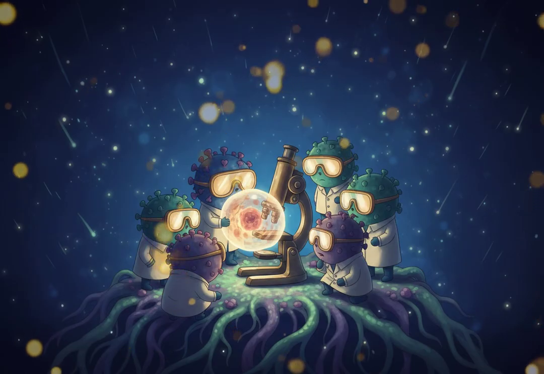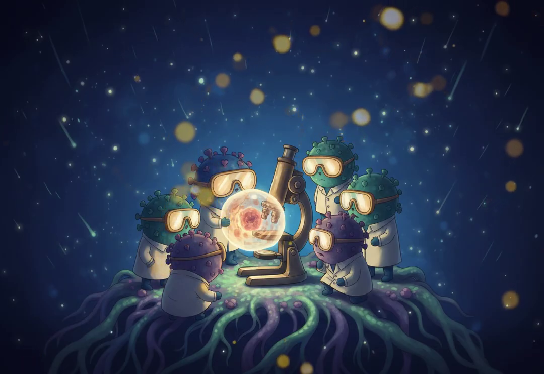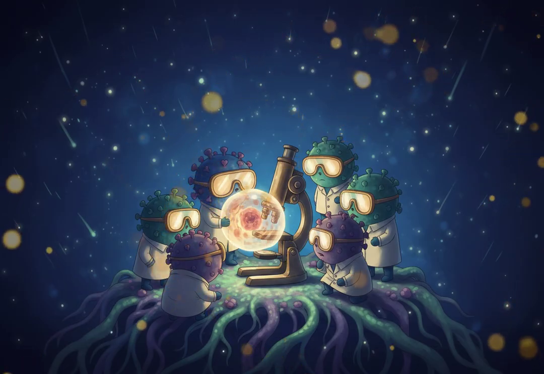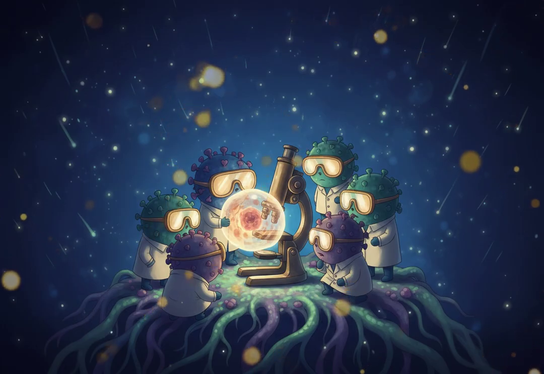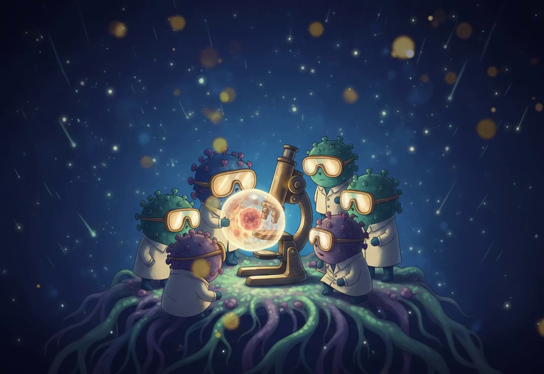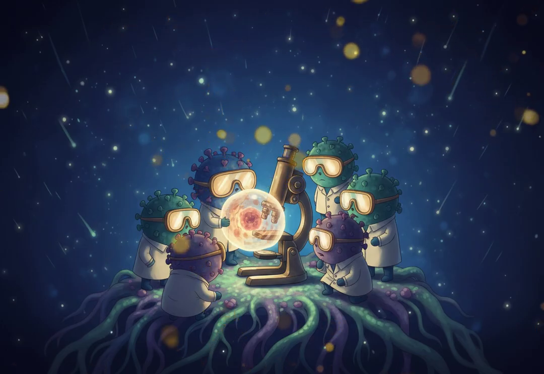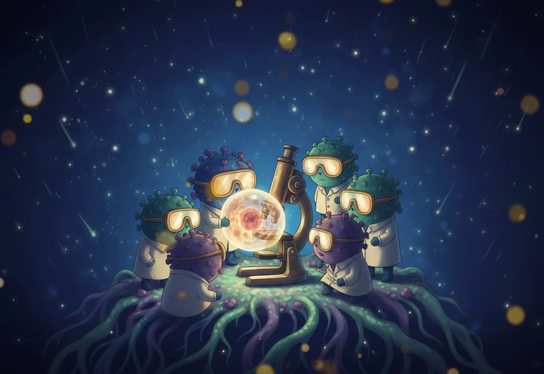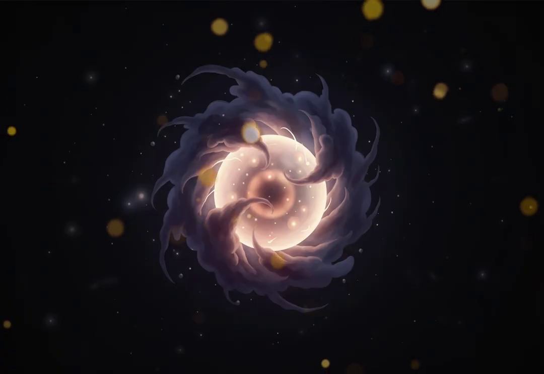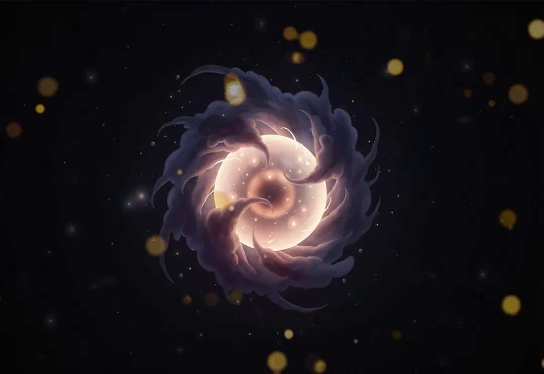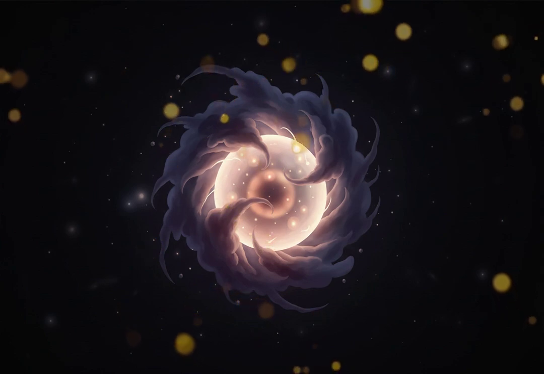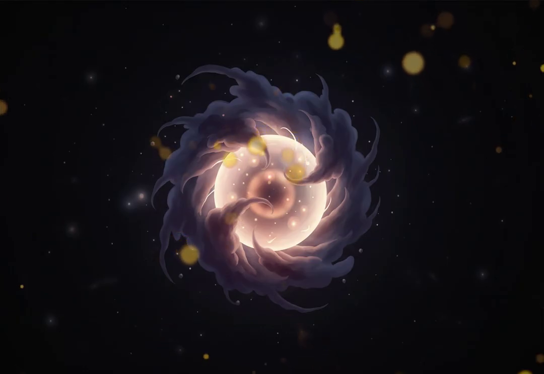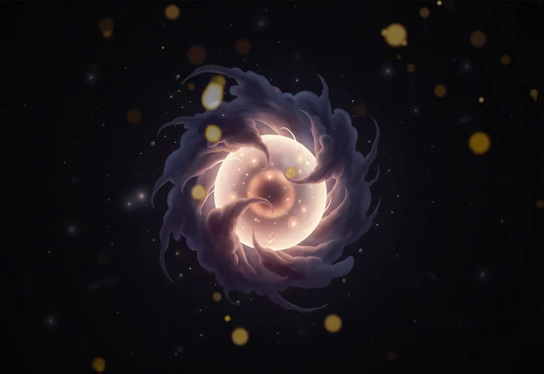Chapter 1. Understanding Viruses, the Basics. Viruses are fascinating entities that occupy a unique place in the biological world. They are often described as the simplest form of life, yet they challenge our understanding of what it truly means to be alive. Unlike organisms that possess cellular structures, viruses are composed of only a few essential components, relying entirely on their host for replication and survival.